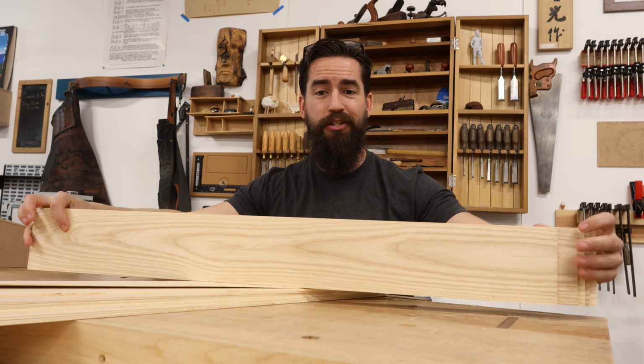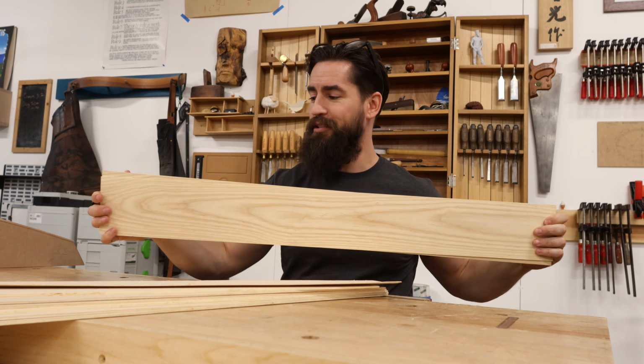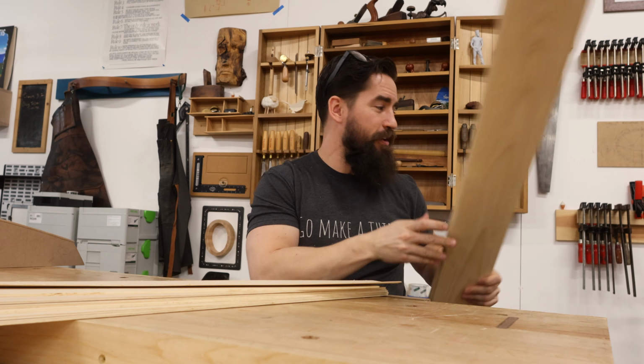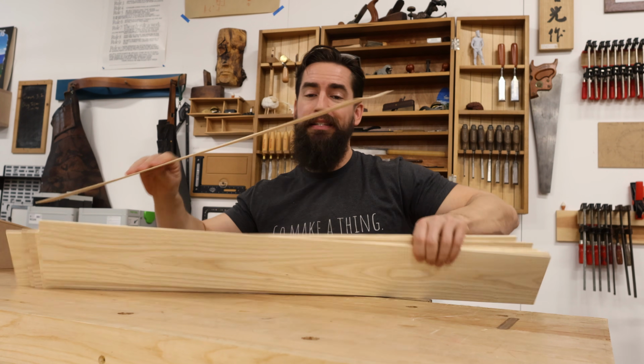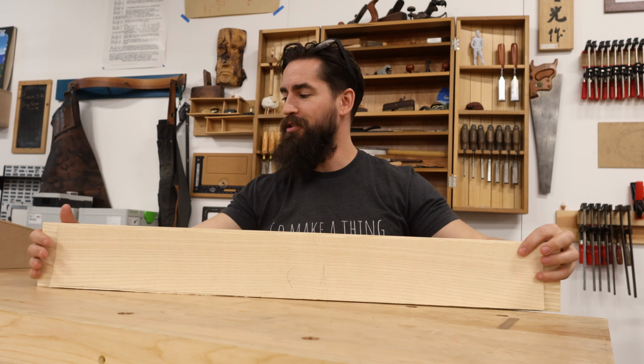But these laminations are kind of useless. Not useless, they can be used for other things, but they're not going to be used on this one. And we've got a nice consistent pile of laminations to go here.